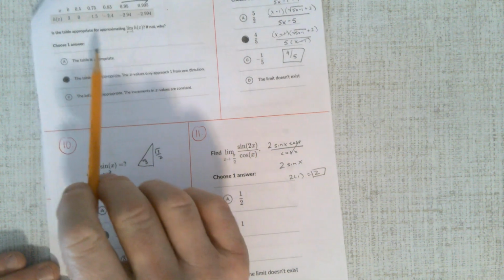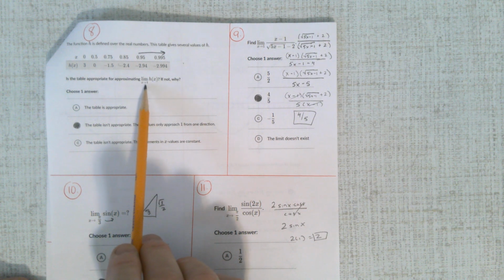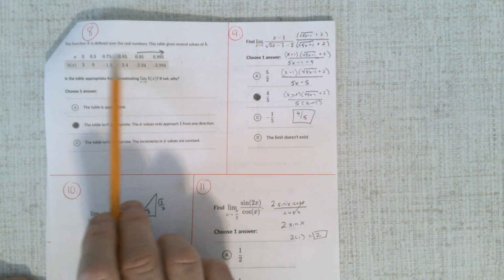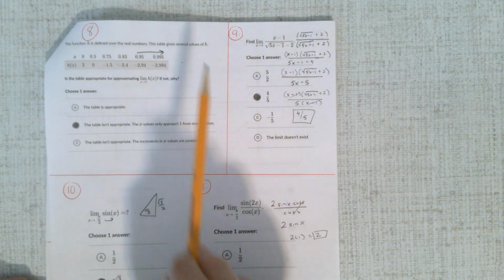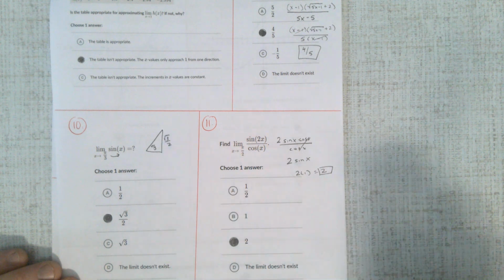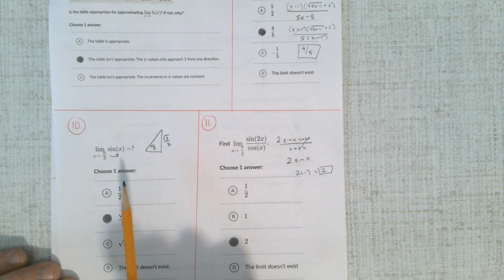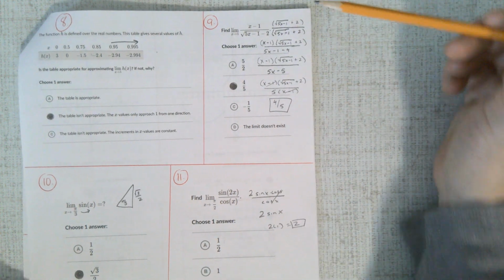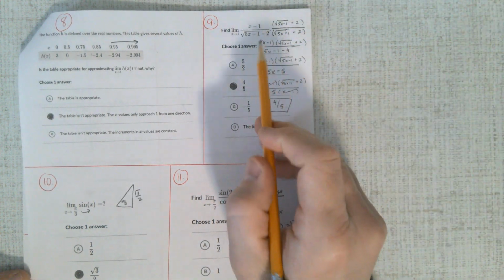Number 8. It's asking for the limit. Well, limit means both sides, and this only shows getting closer to 1. It doesn't show the other side. Number 10, straight direct substitution. If you plug in pi over 3, you get exactly what that is right there, so nothing left to be done. Number 9, a lot of work here.